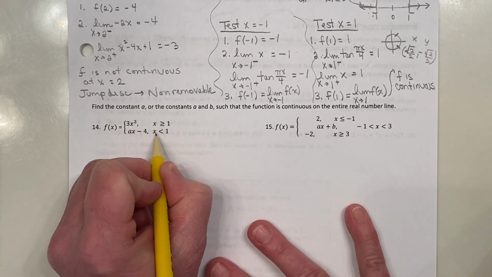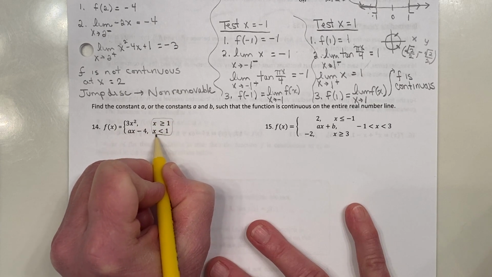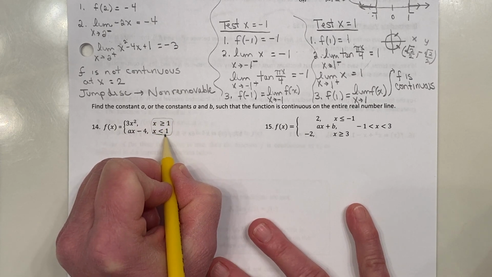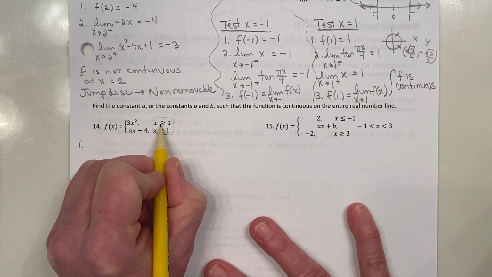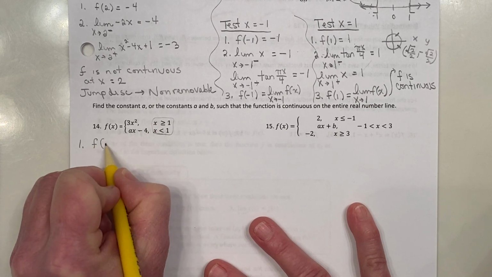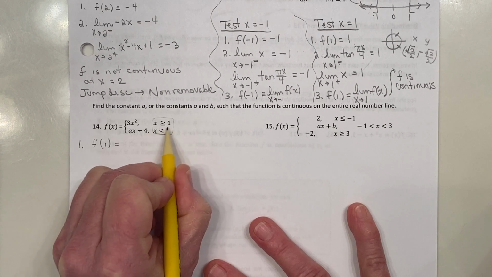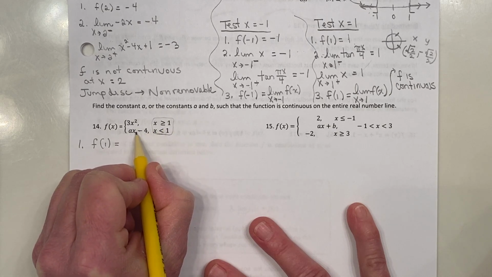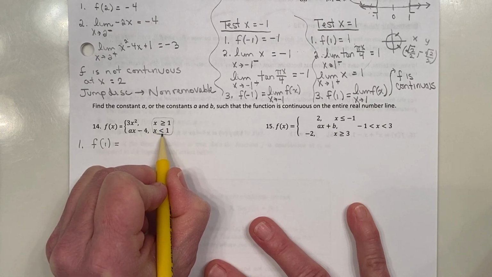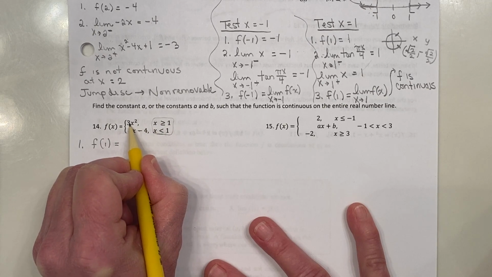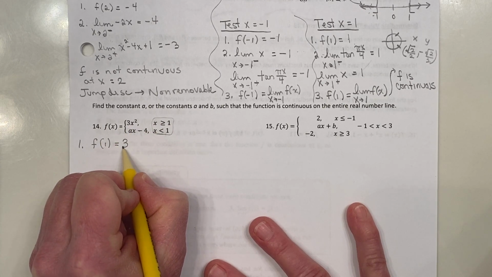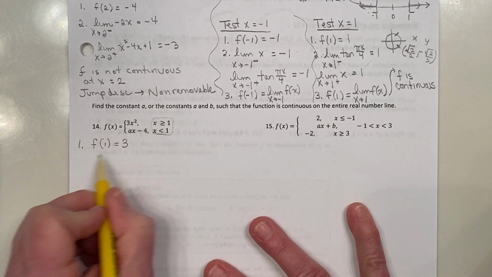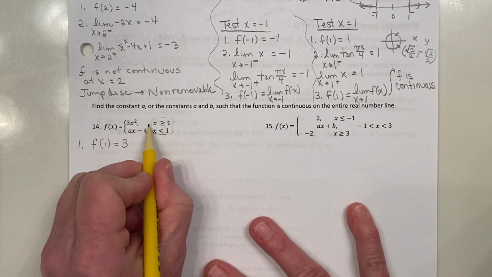So really for us, the only point of concern is where the break in the x values is, and that's at 1. So let's apply the three-part continuity test here. The function evaluated at 1 equals, well, I'm not going to plug 1 into the bottom piece because there's no "or equal." I'll plug 1 into the top piece, so 3 times 1 squared is just 3. So I know the functional value, or the y value, is 3 when x is 1.